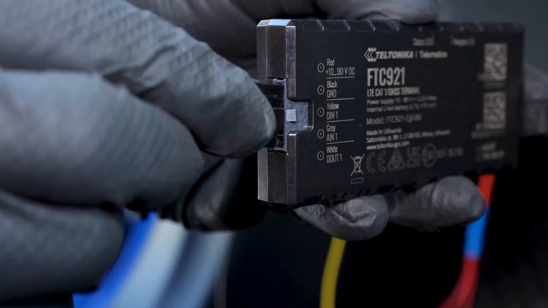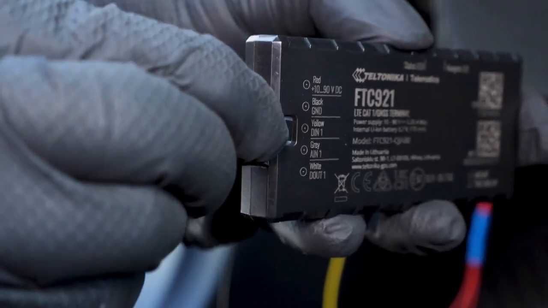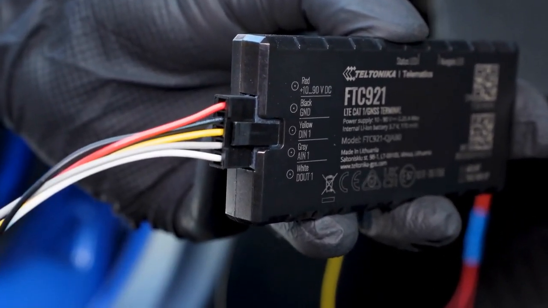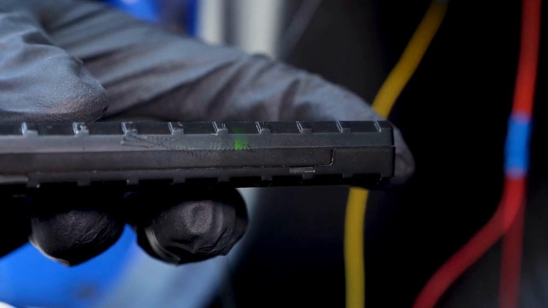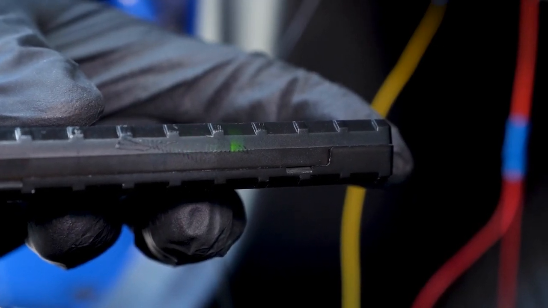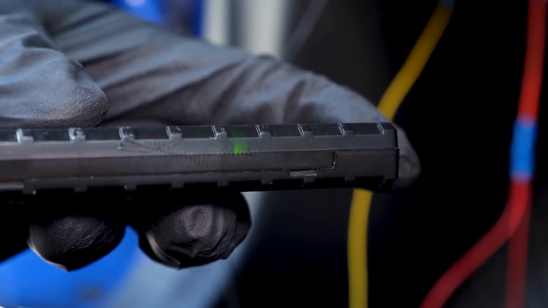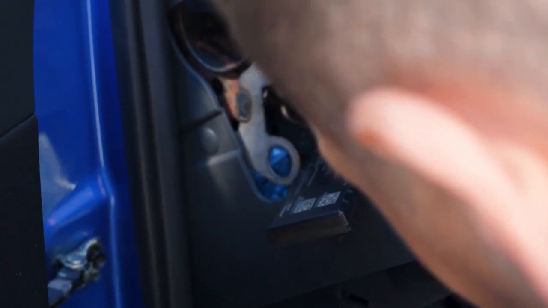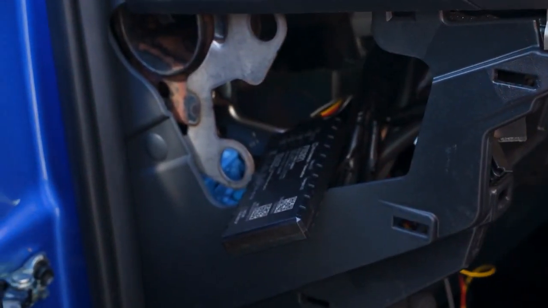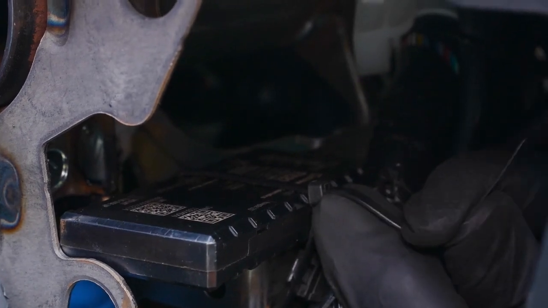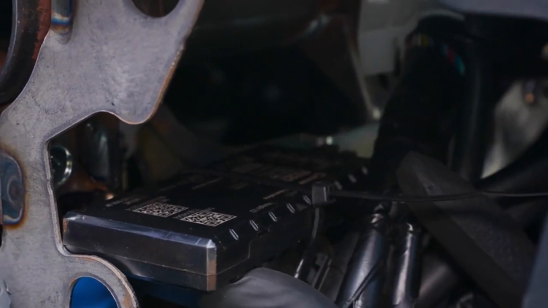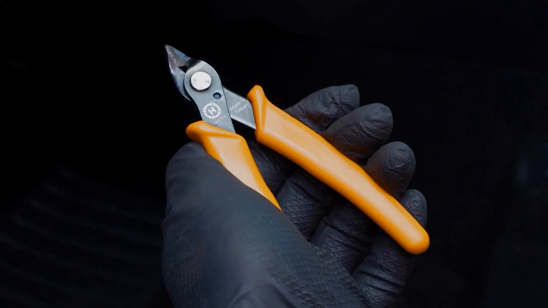Connect the device's power cable connector to the unit, making sure it's correctly oriented with the clip-on connector. Check the navigation and status LED indicators to confirm that the device is powered on. Mount the device using zip ties, with the engraved side facing upwards. Make sure there are no metal obstacles between the antenna and the sky.